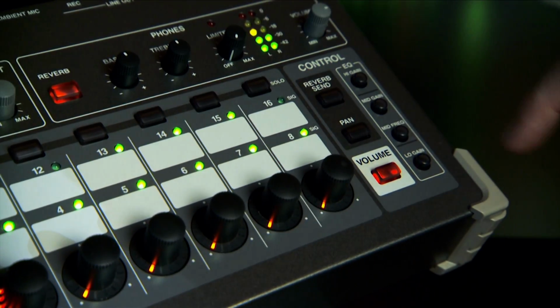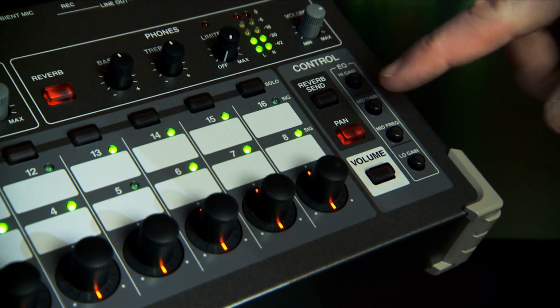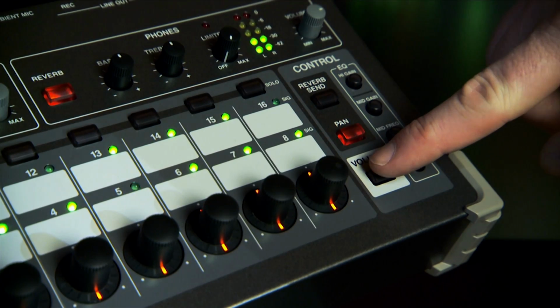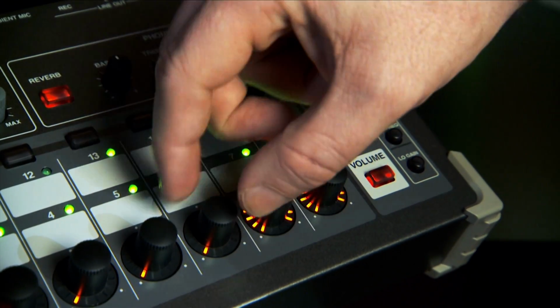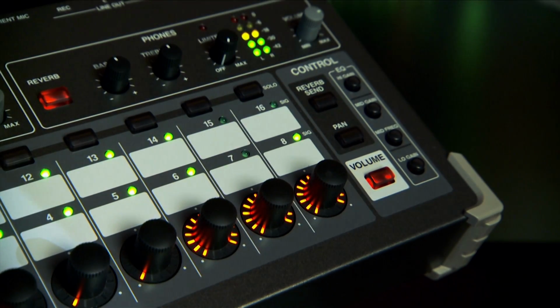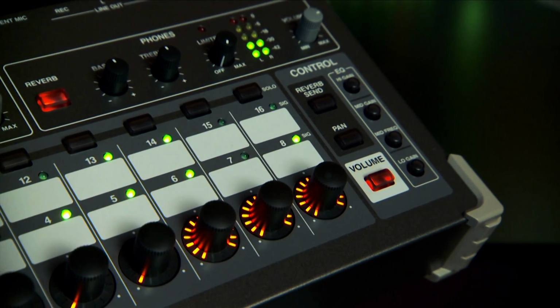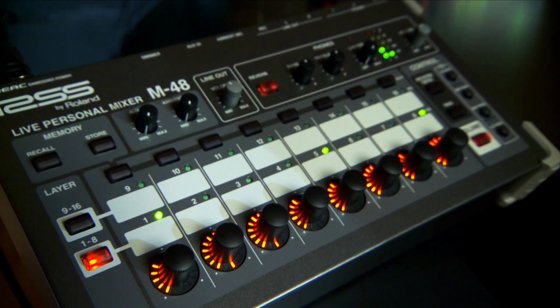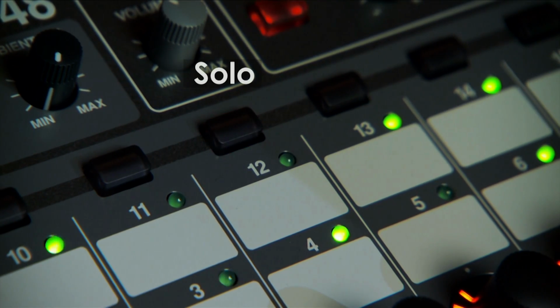The current function of these knobs is determined by the control section on the right-hand side. When I press this volume button, the volume of each group is controlled by these knobs and shown by the ring of LEDs around each knob. It's easy to set the volume mix of your personalized set of groups, and this is probably the most common function.